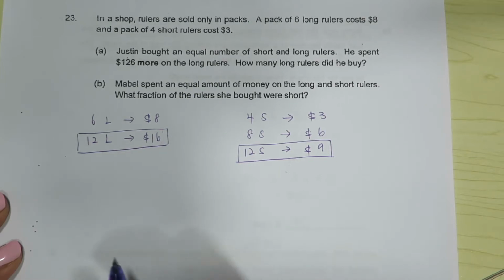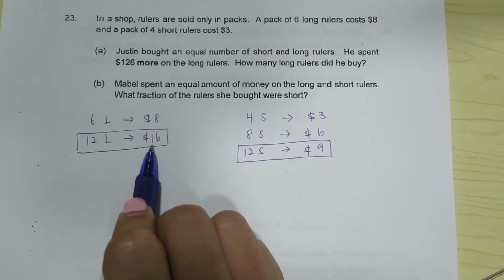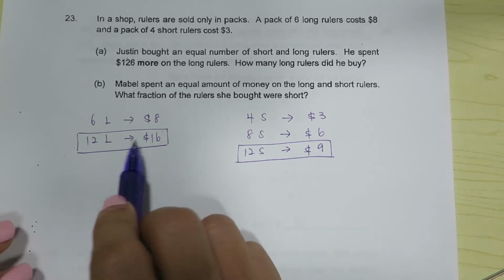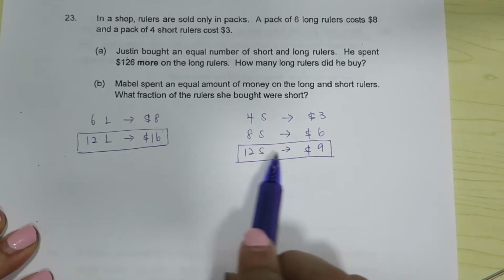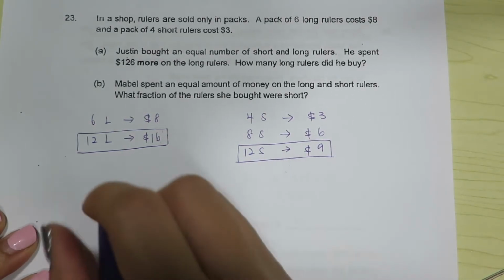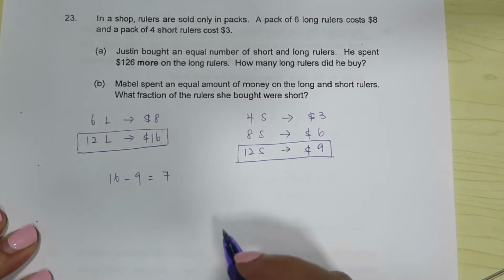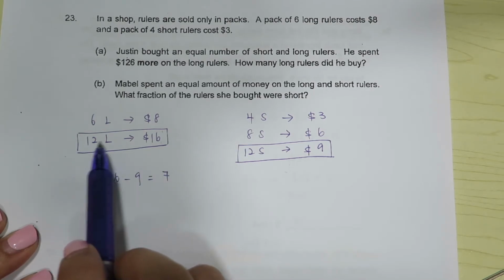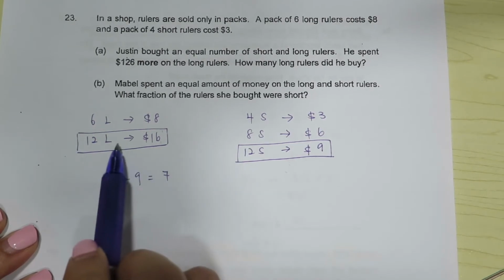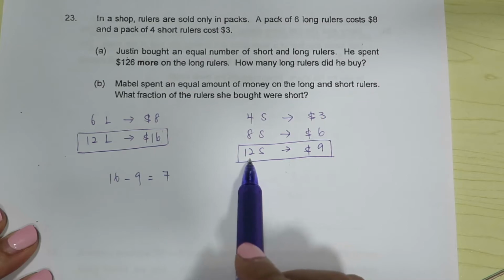Now over here in one set he spent $16 on the 12 long rulers, and he spent $9 on the 12 short rulers. He spent 16 minus 9, $7 more. Now there are multiple sets of this. I'm not saying that he bought 12 long and 12 short, but this is one set since this makes equal. So they will have to be multiples of this.